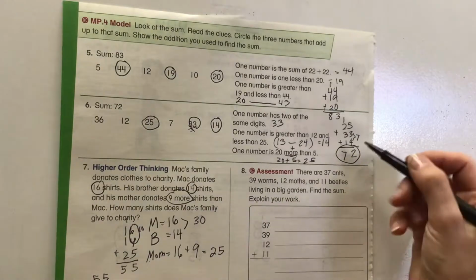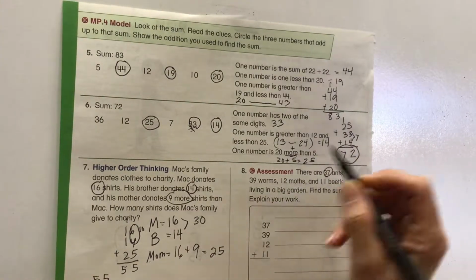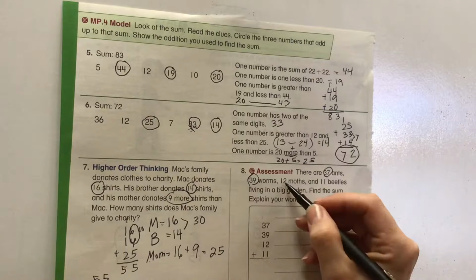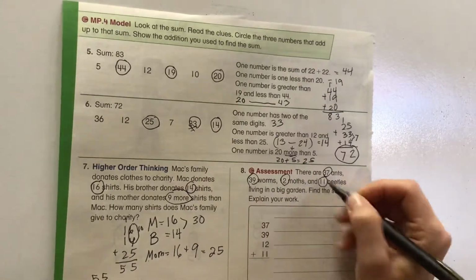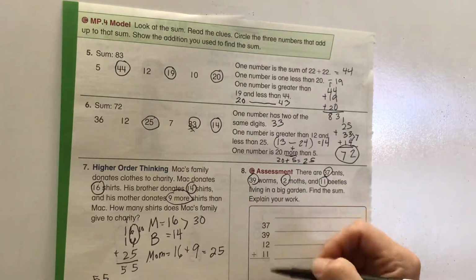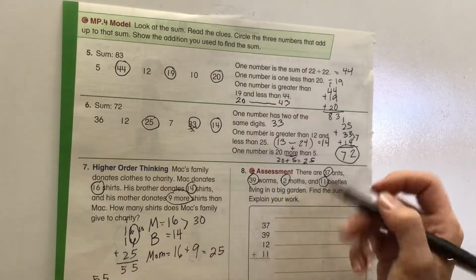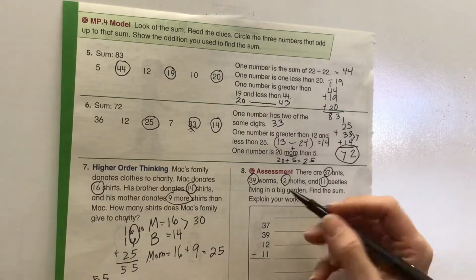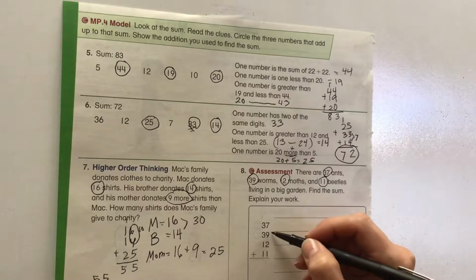There are 37 ants, 39 worms, 12 moths, and 11 beetles living in a big garden. Find the sum. It already has it stacked up there for the students to figure out. And again, they can go through and find out their own strategies. A lot of them love doing the grouping to 10.